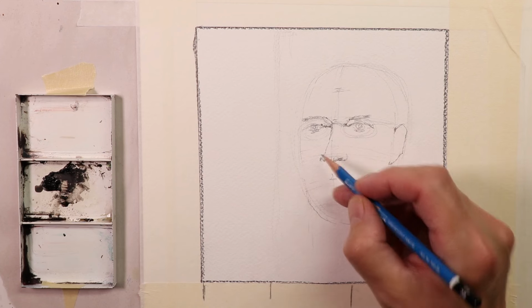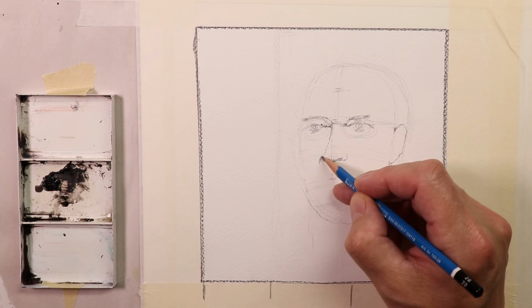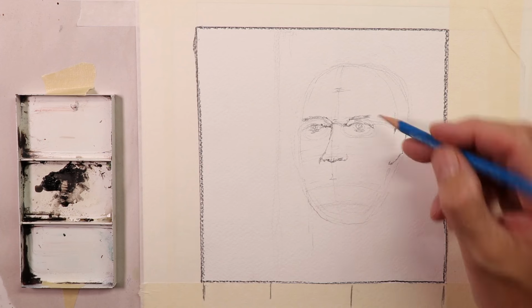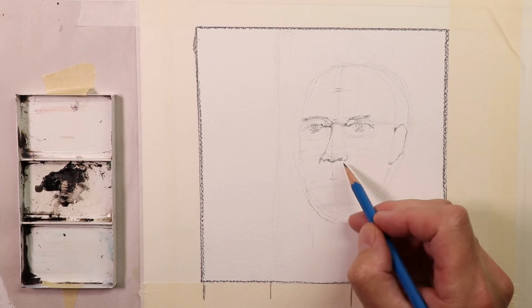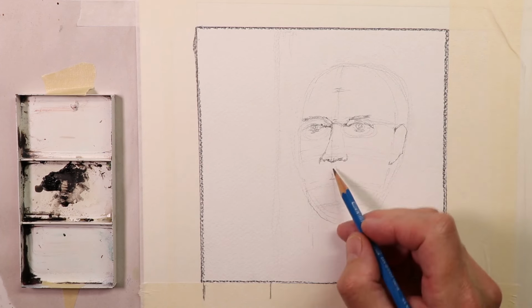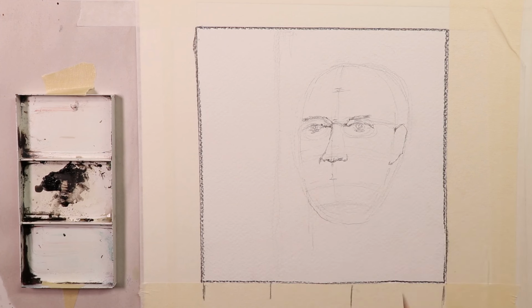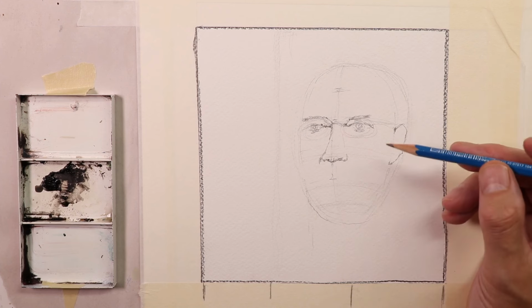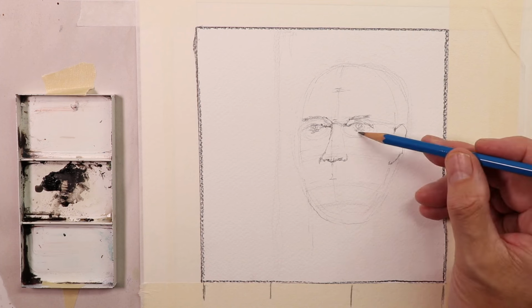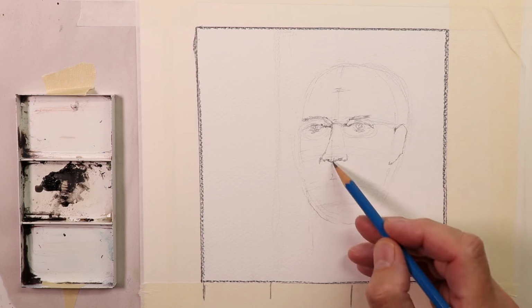I just want to notice that he does have a little bit of a broad nose there. And if I look down, I can see how many eye lengths to the bottom of his nose. 1, 2, 3. Yeah, that's about right.